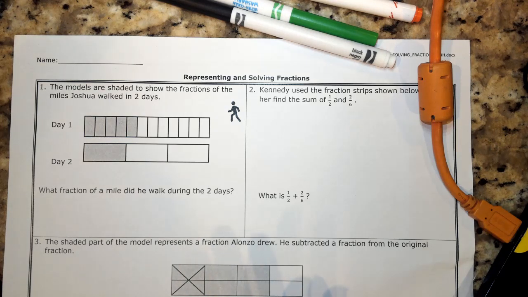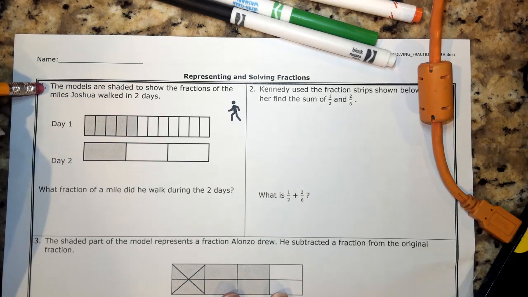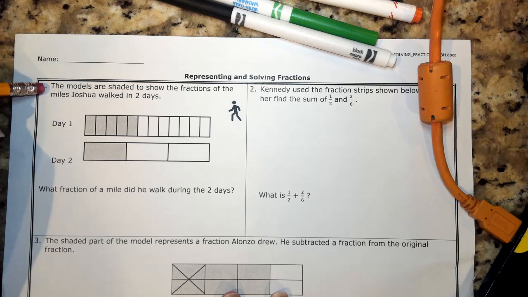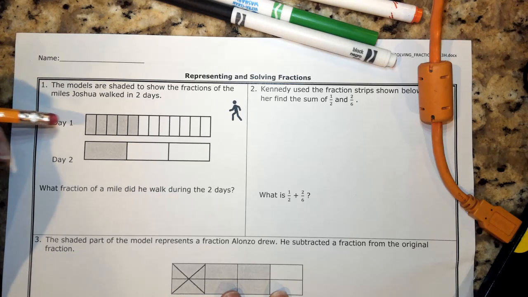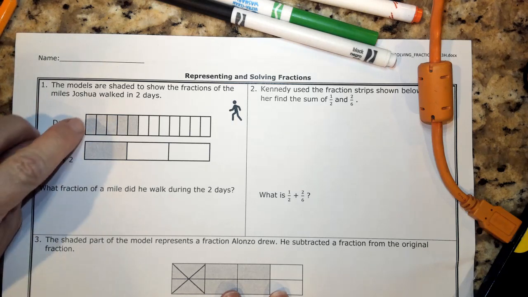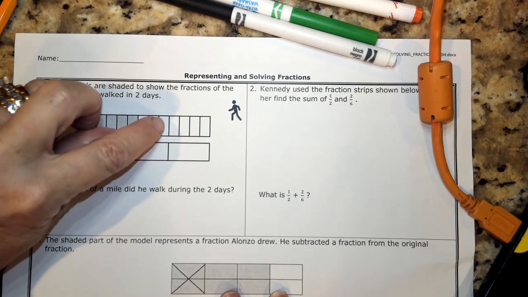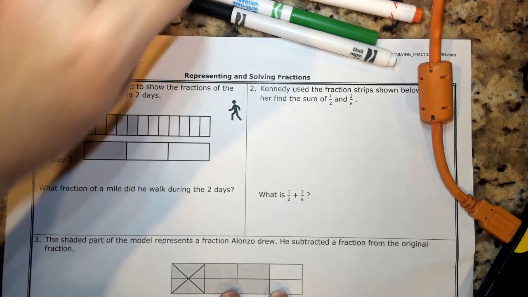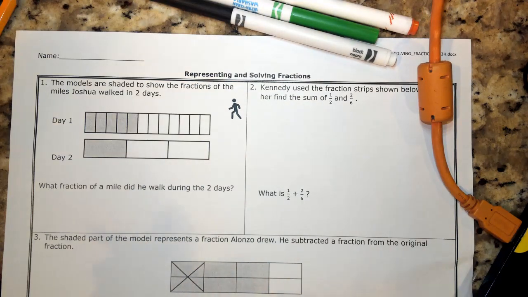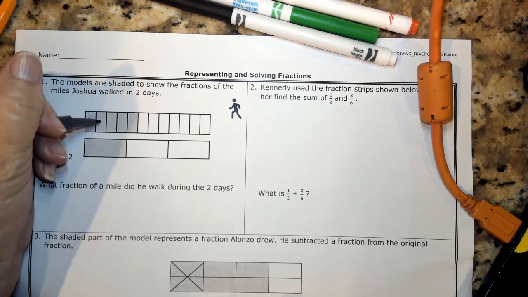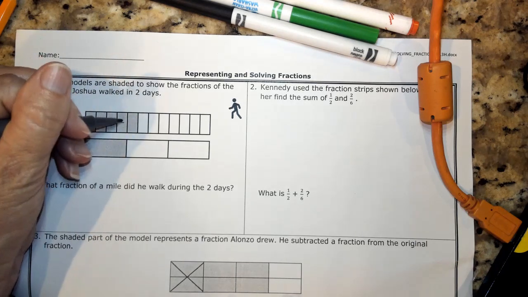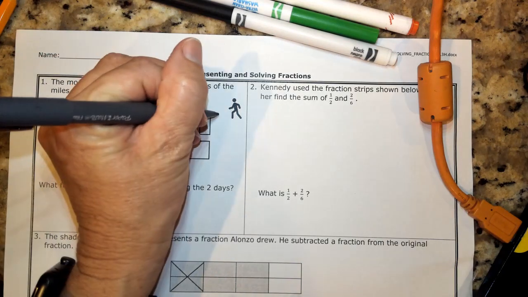Alright, so we're going to look at number 1, and it says the models are shaded to show the fractions of the miles Joshua walked in 2 days. So in day 1, I see 1, 2, 3, 4, 5, 6, 7, 8, 9, 10, 11, 12 pieces, and we have 5 of those shaded.